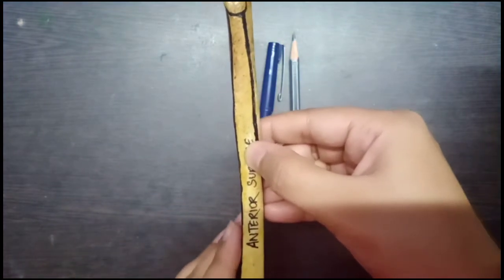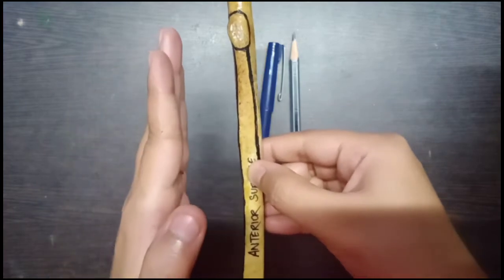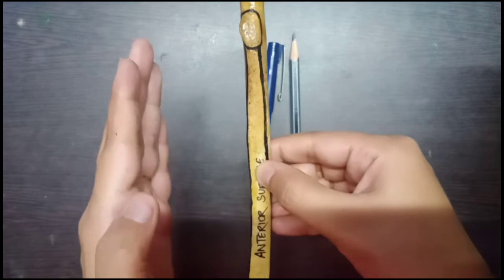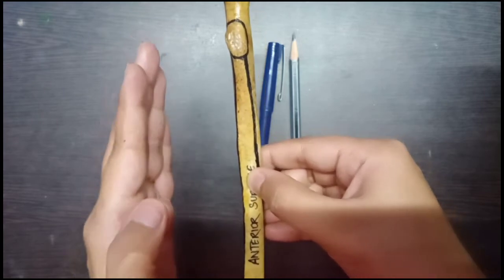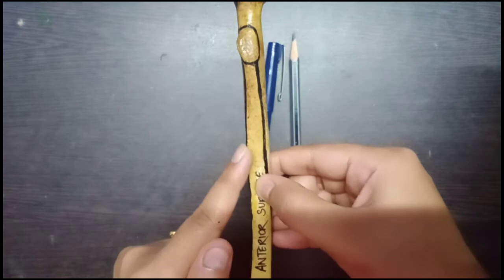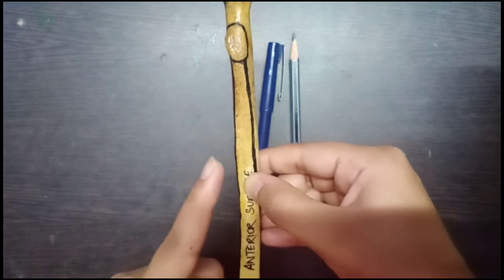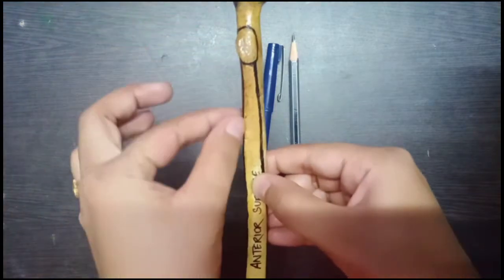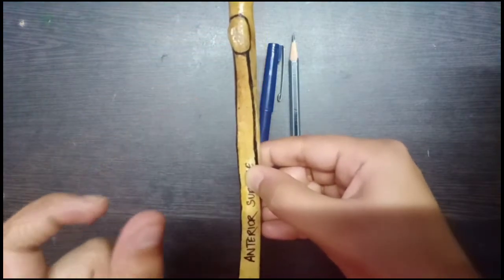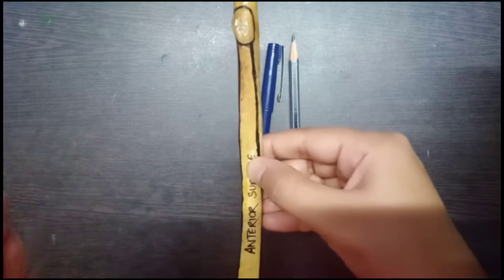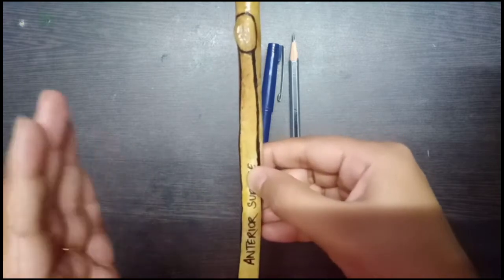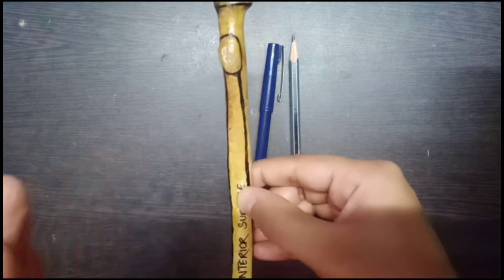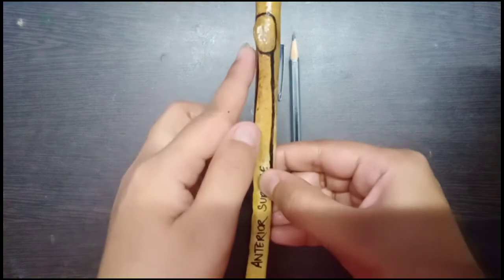Why? Because you will have your ulna this side and it also has an interosseous border. The medial border of the radius is the interosseous border, whereas in the ulna the lateral border is the interosseous border. In between, you will have the interosseous membrane which attaches the radius and ulna together so that they can move properly and smoothly to perform pronation and supination. That is what it is.